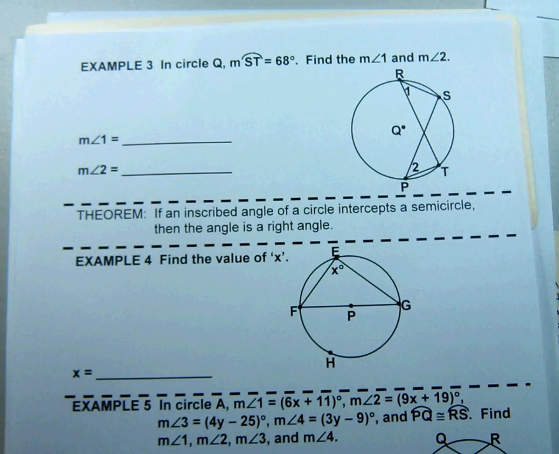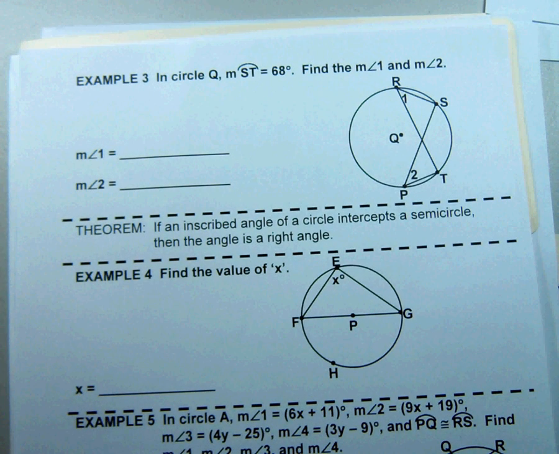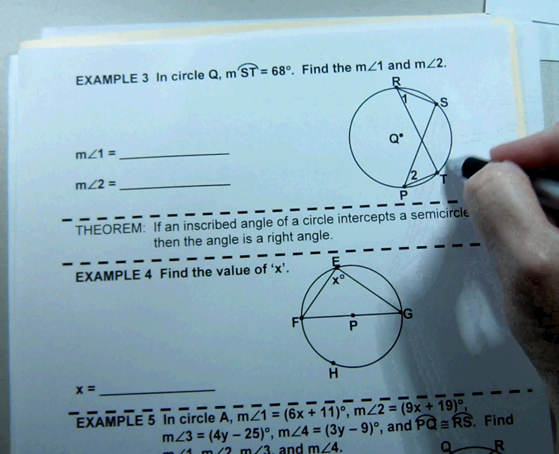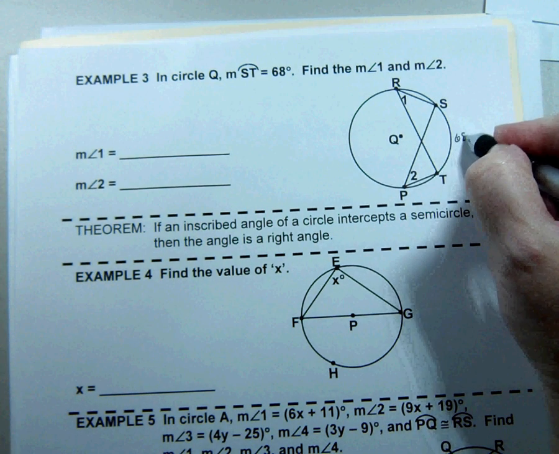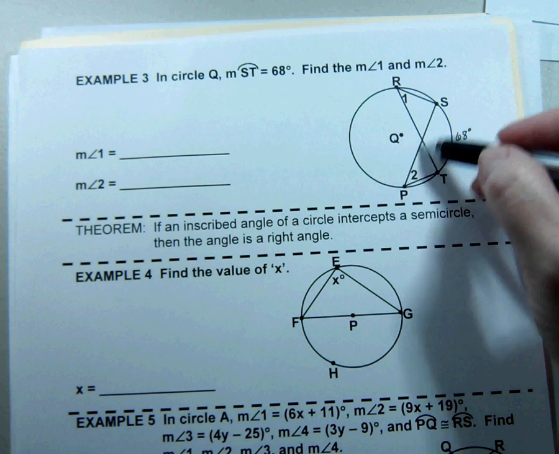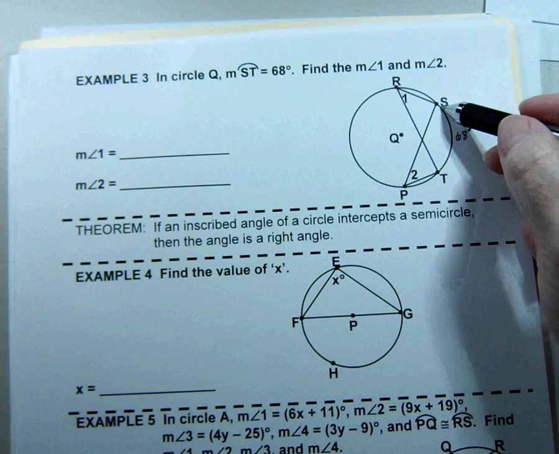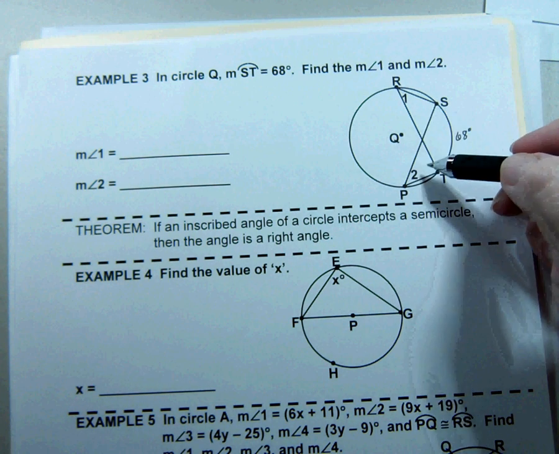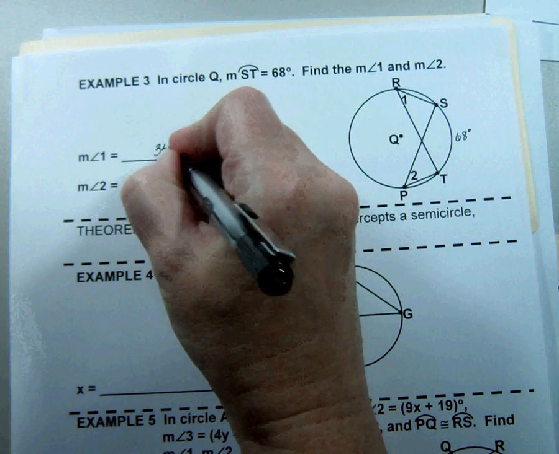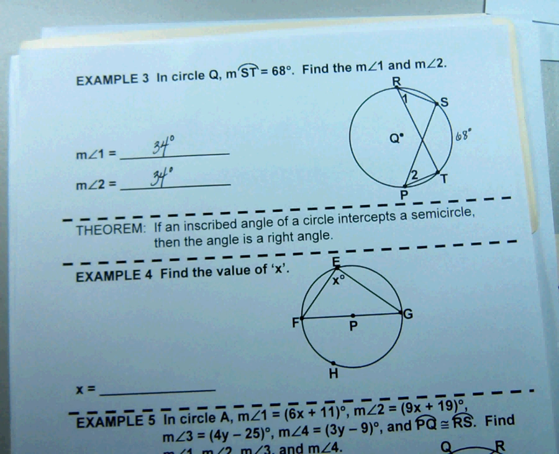Alright, next page. Example 3. It says in circle Q that arc ST is 68 degrees. I think I'll label that. That means the arc out here is 68. And they want us to find angle 1 and 2. If you notice, angle 2 and angle 1 both hit this intercepted arc, so that means they're the same angle. They're both going to be 34 degrees because they're half of the intercepted arc.